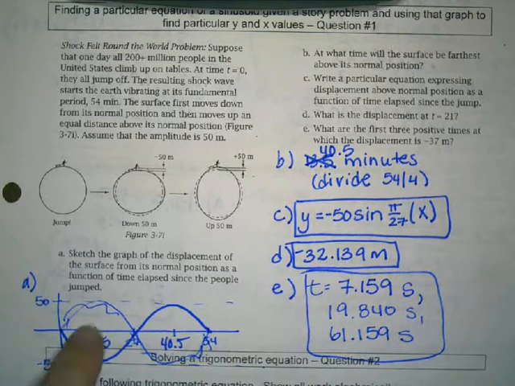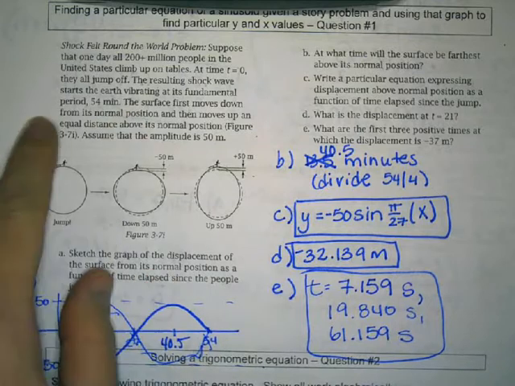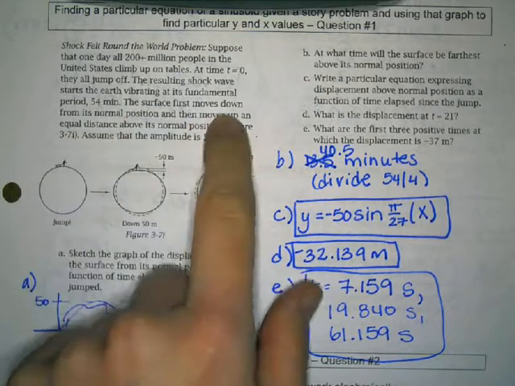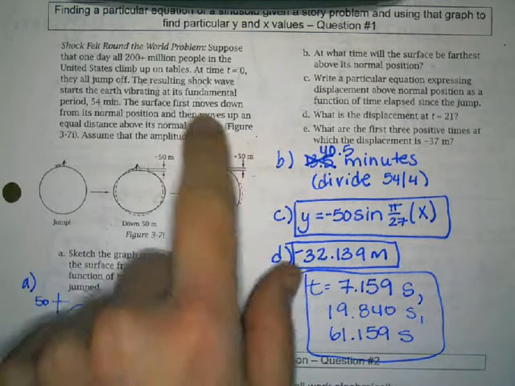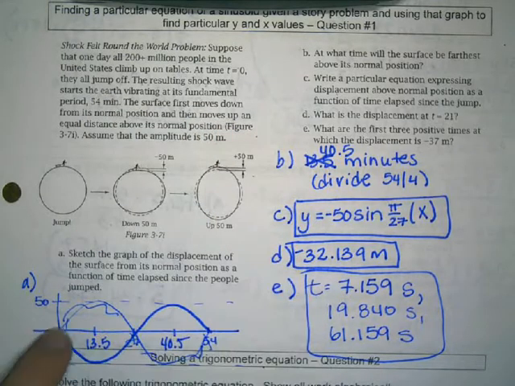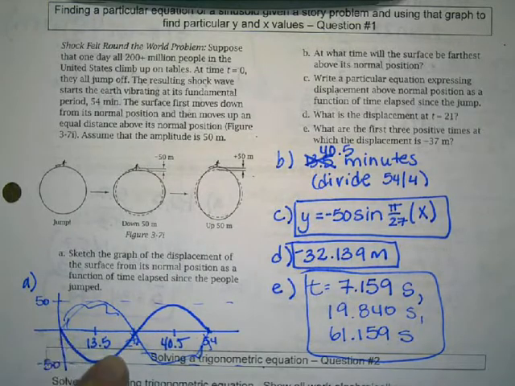You'll see already that in my graph I made a mistake, because when I read it first, I read it as the surface first moves up. I don't know why. Maybe my eyes skipped down here, but the surface first moves down from its normal position. So normal position is at the x-axis, and if it moves down first, then your sinusoid is going to be heading down and then up.